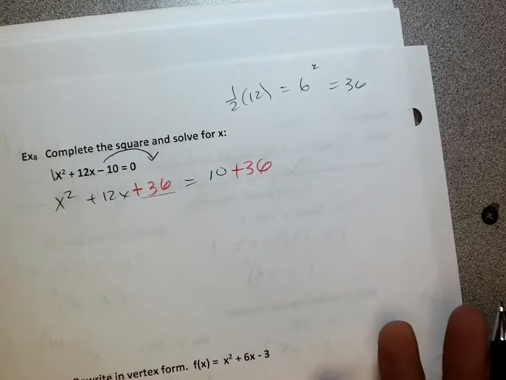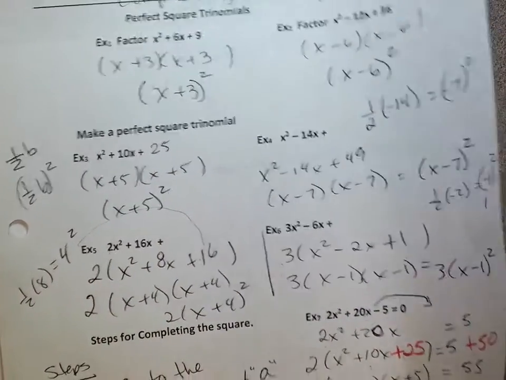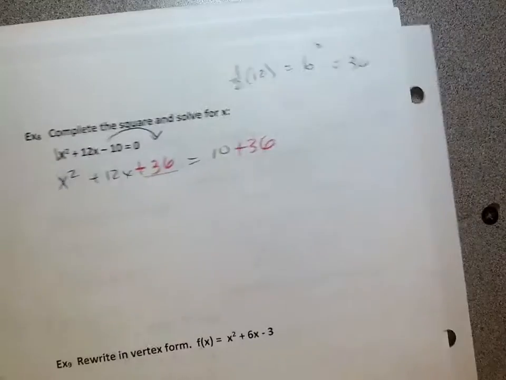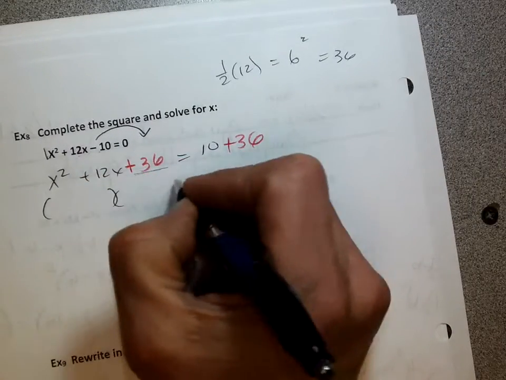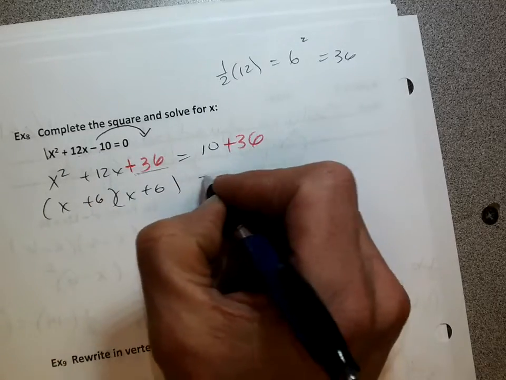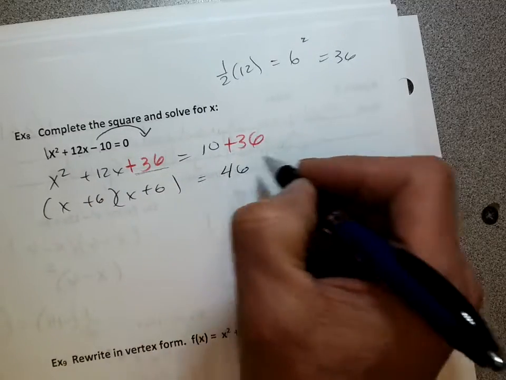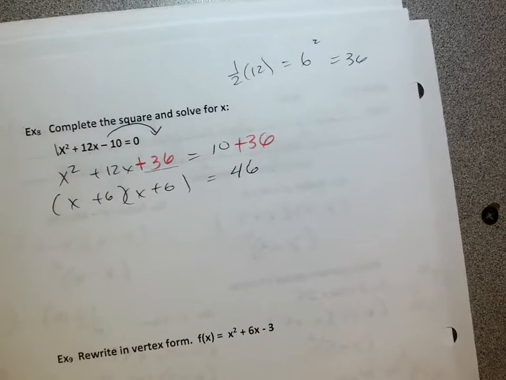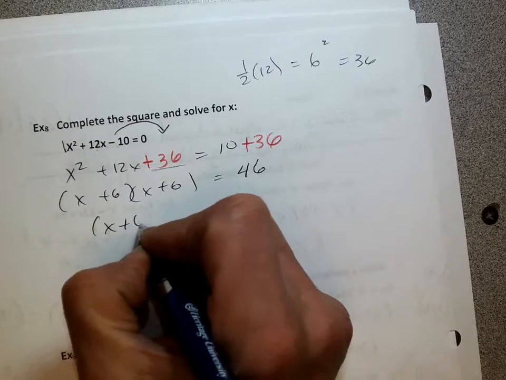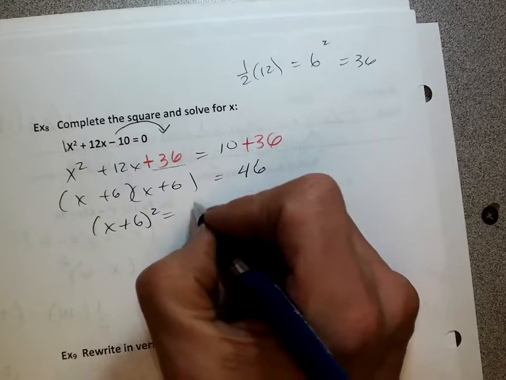Step 4 said we balanced. We did balance. Now step 5 is factor. This will factor: x plus 6, x plus 6, right? Equals 46, right? But I can write that as x plus 6 quantity squared equals 46.